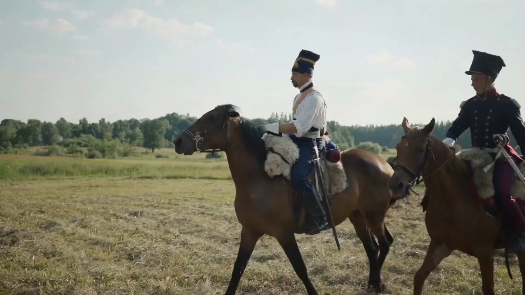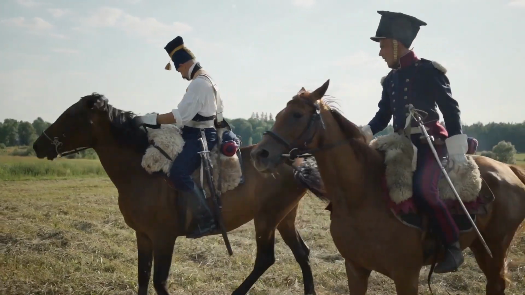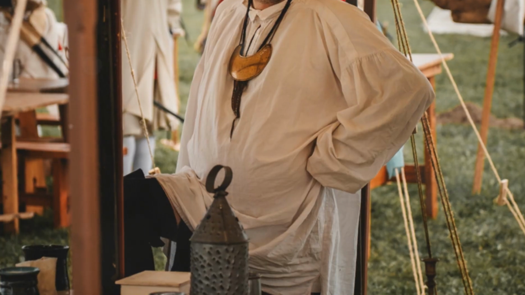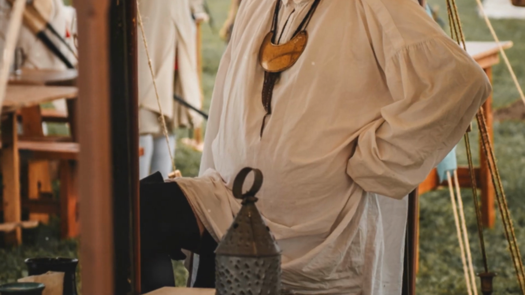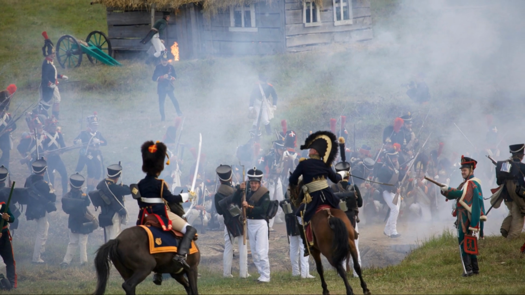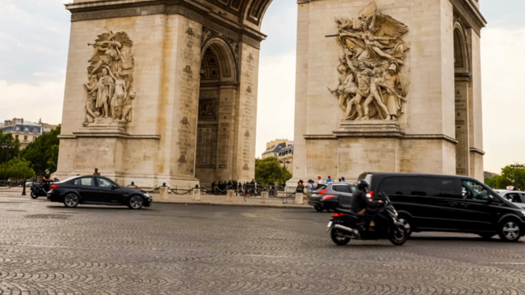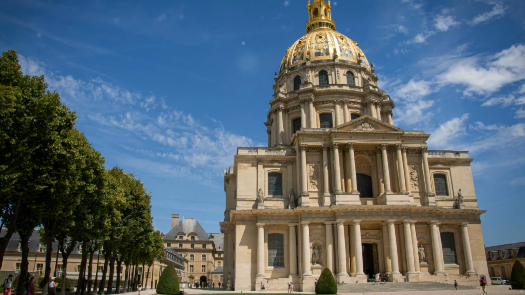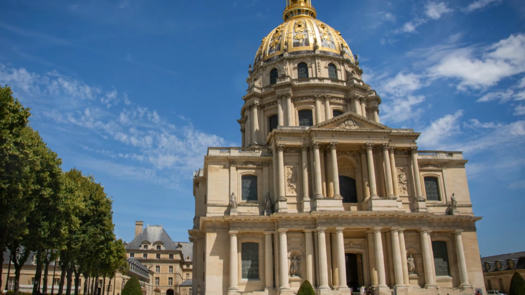The Napoleonic Wars were characterized by a series of large-scale battles and ambitious military campaigns. One of the earliest and most significant battles was the Battle of Austerlitz in 1805. Often called Napoleon's greatest victory, it saw the French emperor decisively defeat the combined forces of Austria and Russia.